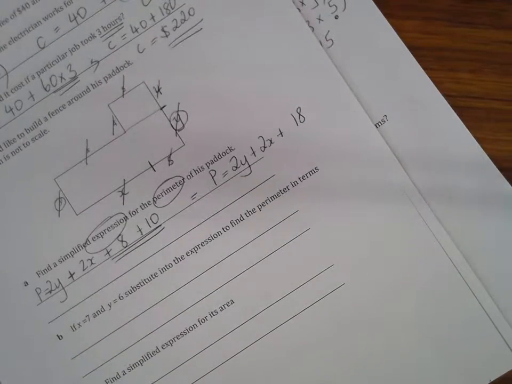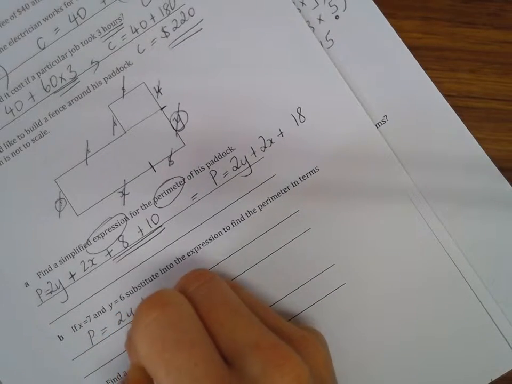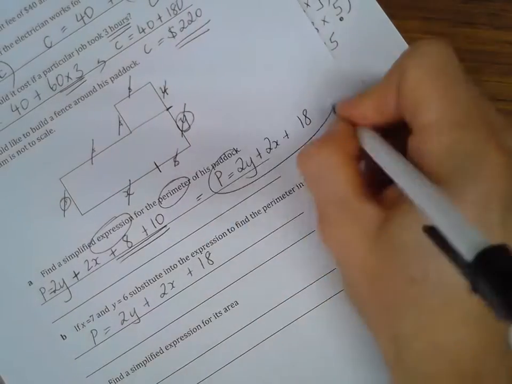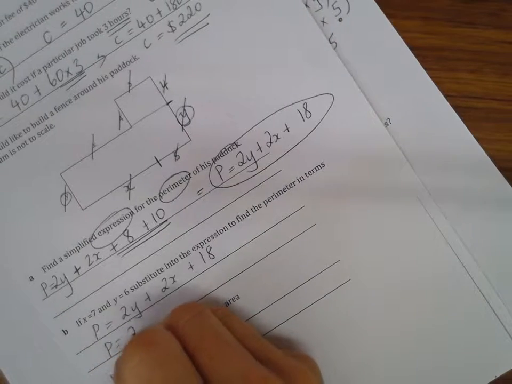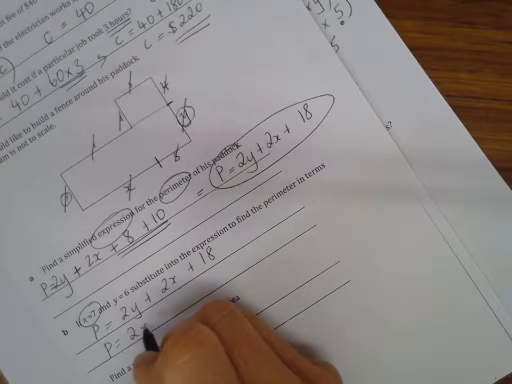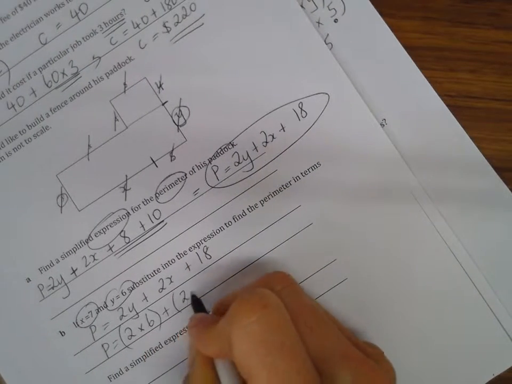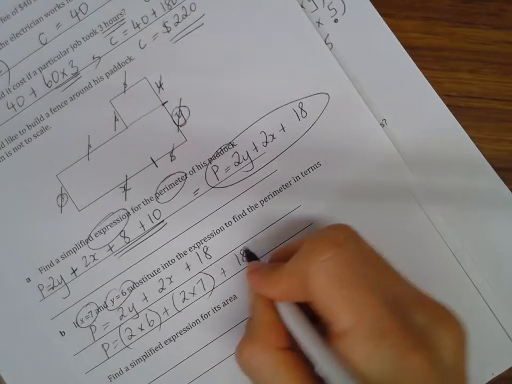Now we can sub in and say, well, perimeter equals 2y plus 2x plus 18. So we're taking our rule and using it. So perimeter equals 2 times y, but now we've been told that y is 6, plus 2 times x, which we've been told is 7, plus 18.